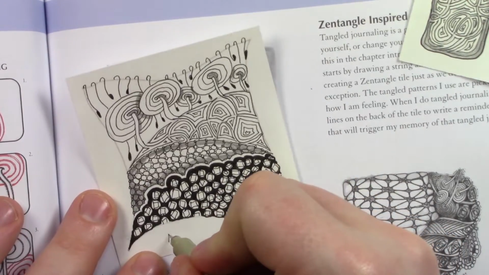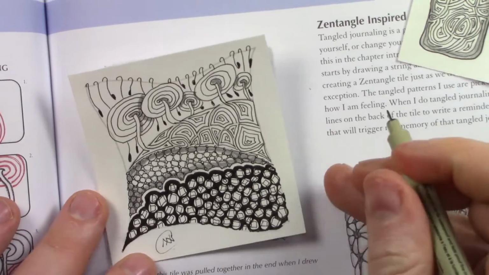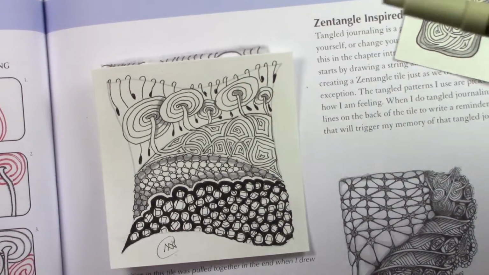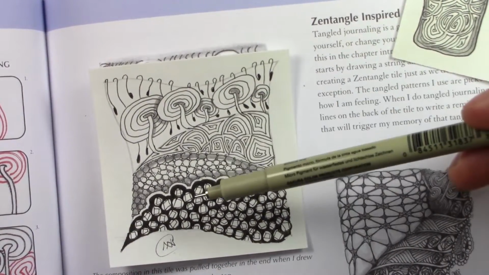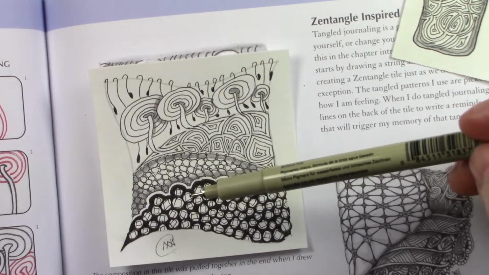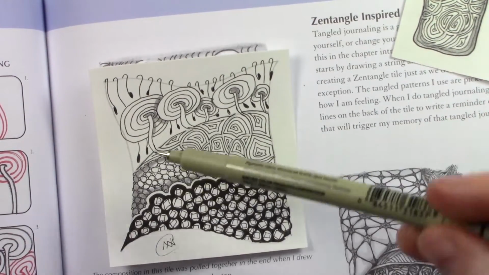So there, that is my Zentangle Inspired Landscape thing. One thing that I very briefly mentioned earlier that I didn't talk enough about was transition points.